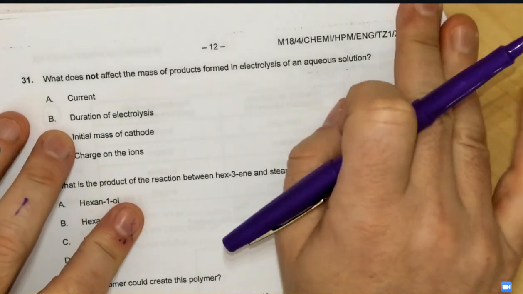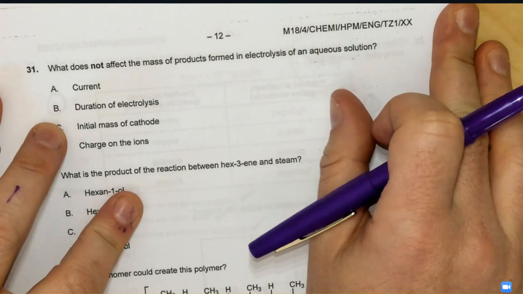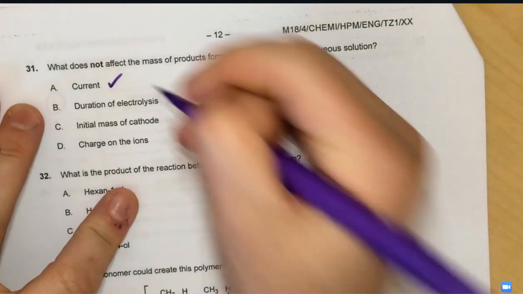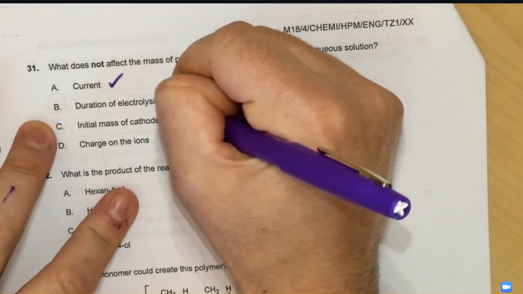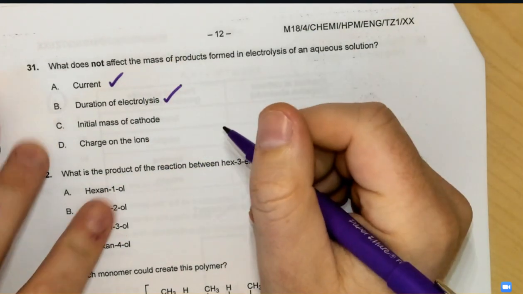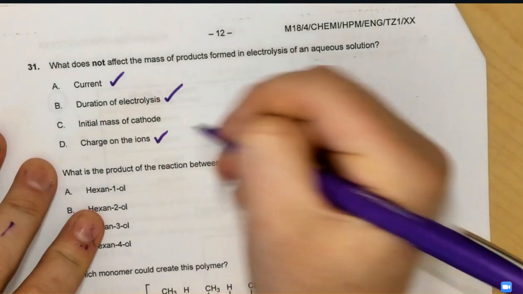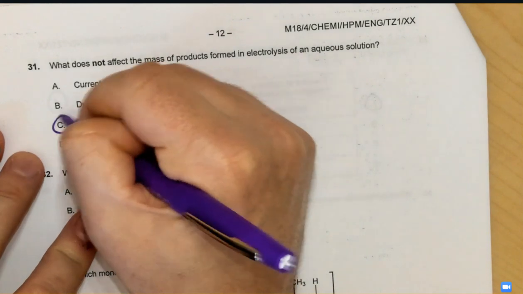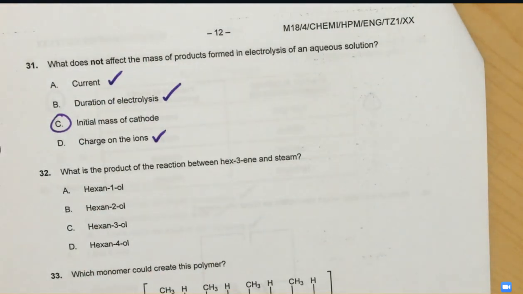What does not affect the mass of products formed in electrolysis? More current means a greater flow of electrons. Duration of electrolysis, the longer you do it, the more you'll make. The charge of the ions, the lower the charge, the more you'll make. It doesn't matter what the mass of your cathode is.